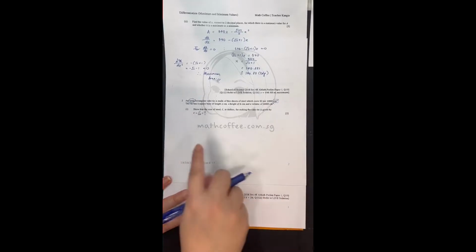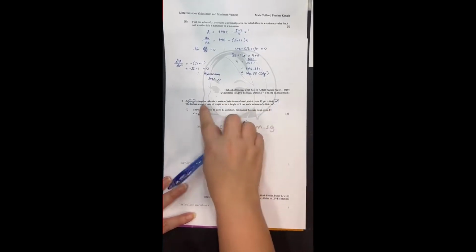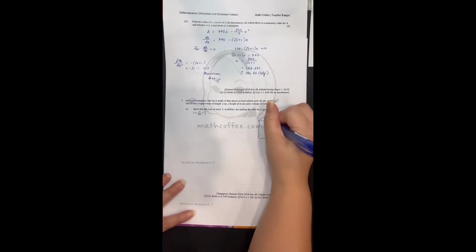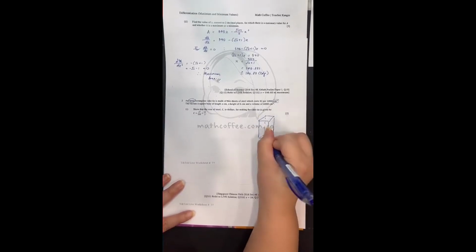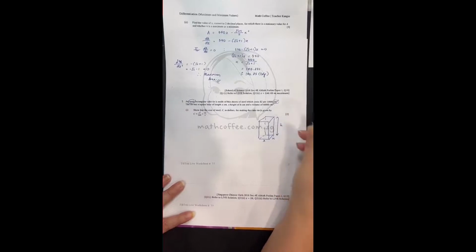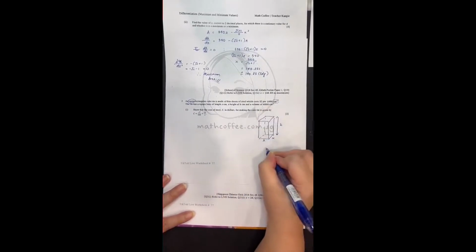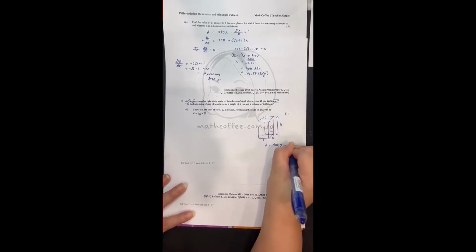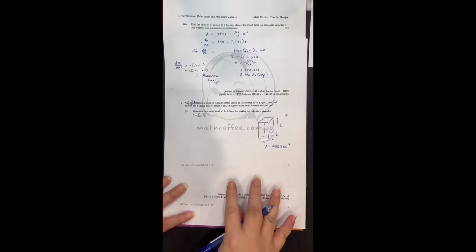Okay, so they say it's a square base and this is a rectangular tin. So I'm going to draw out a rectangular tin. Square base, so x and x, and my height from here to here will be h. And they tell me that the volume is 4000. So just put down the information that's given to us.